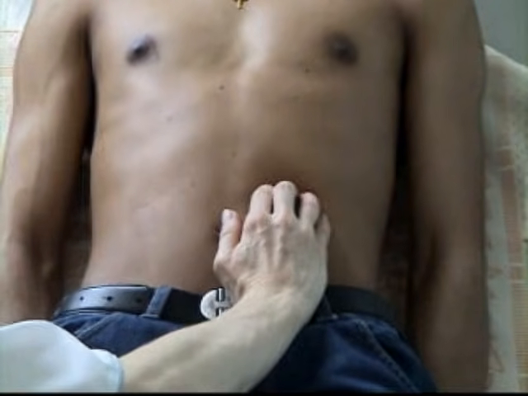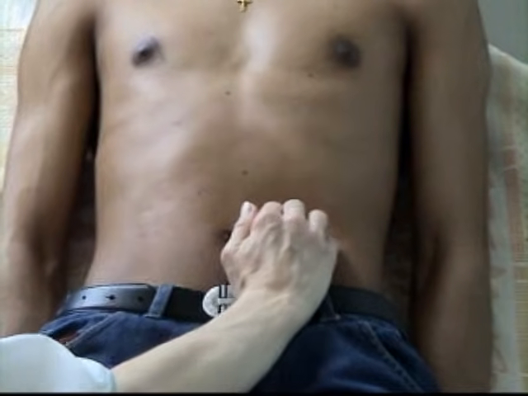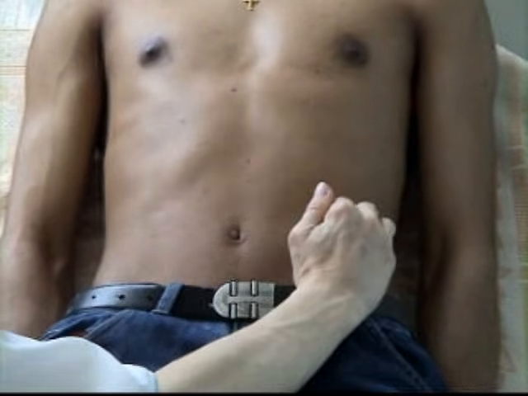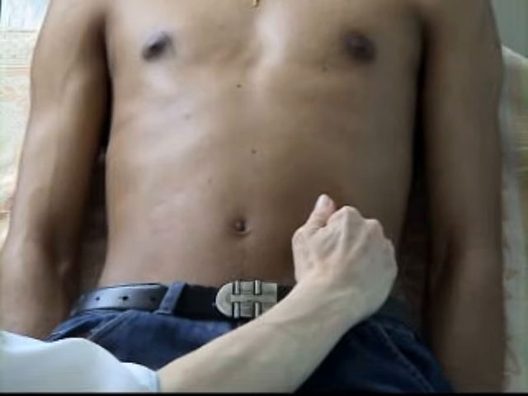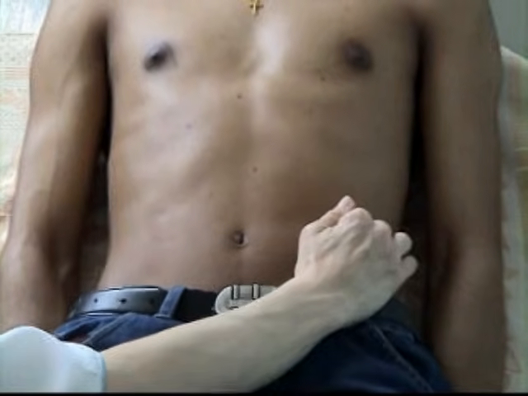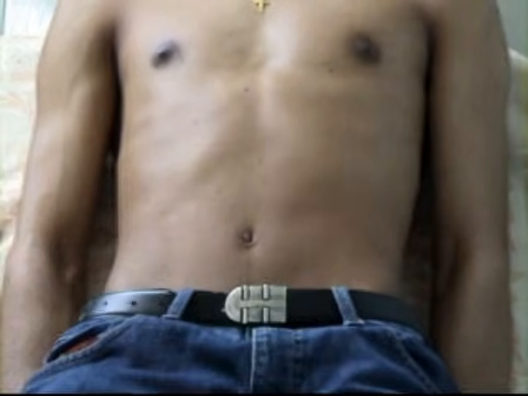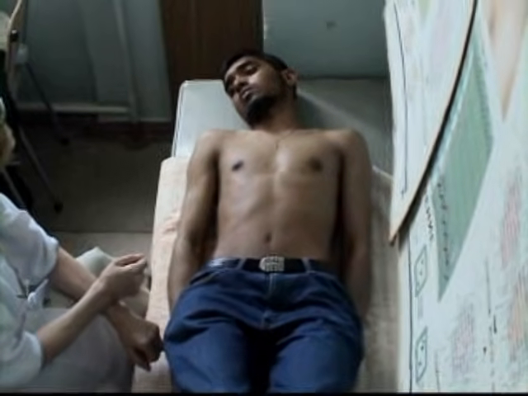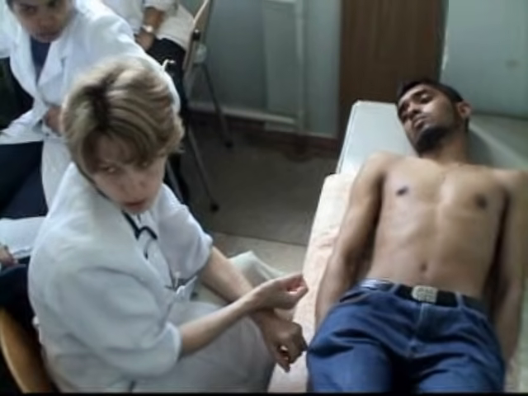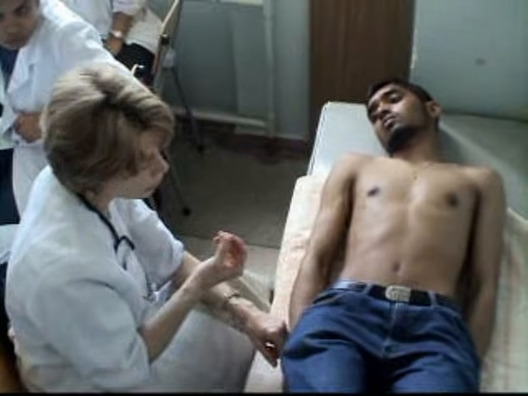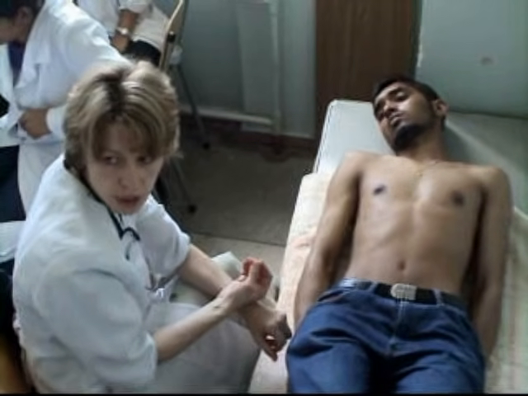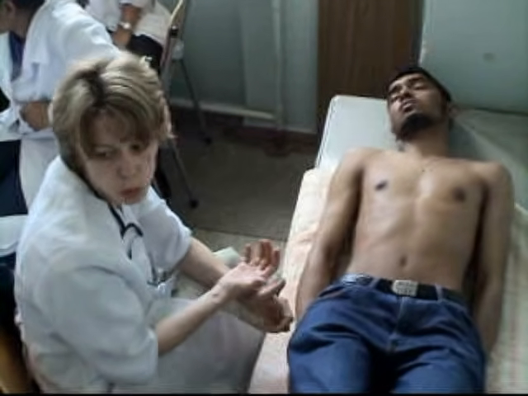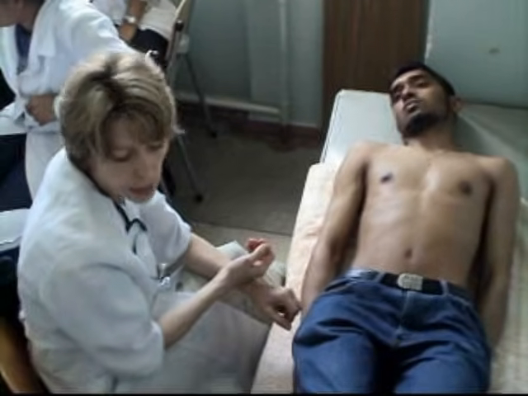Position, fold, then deepen and sliding movement. Same tail, position, fold, deepen and sliding movements. Normally pancreas is impalpable because its consistency resembles consistency of subcutaneous fat. It becomes palpable only when it changes consistency, becomes firm due to tumor or sclerosis.